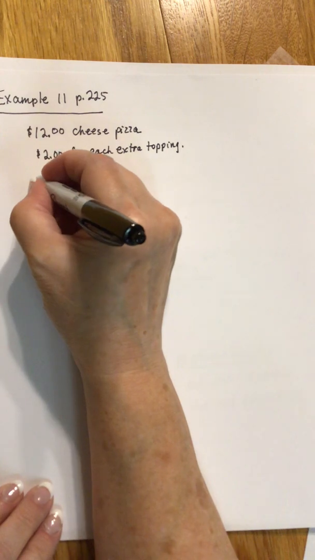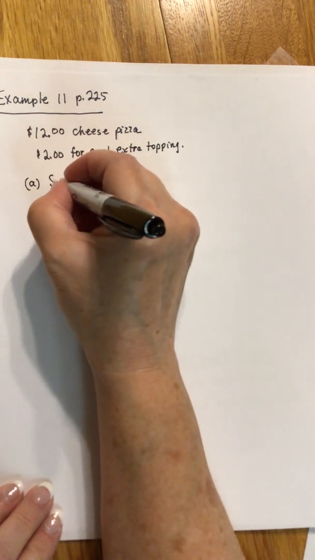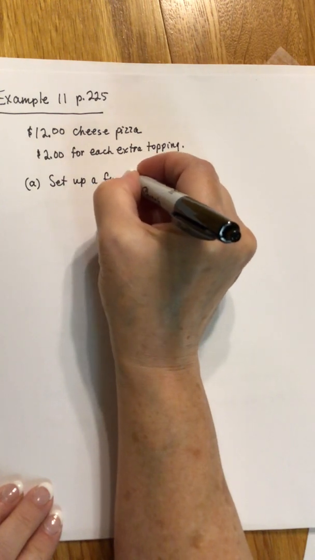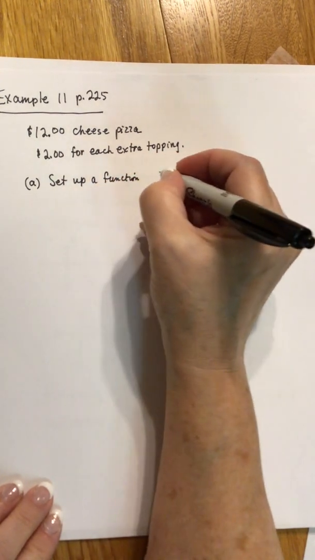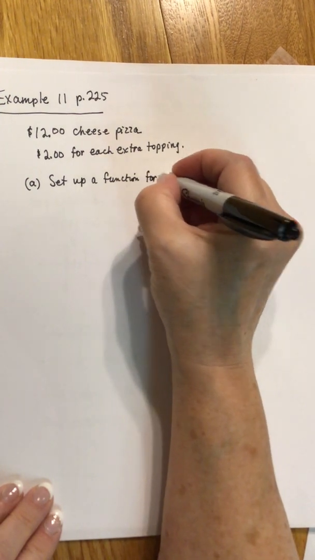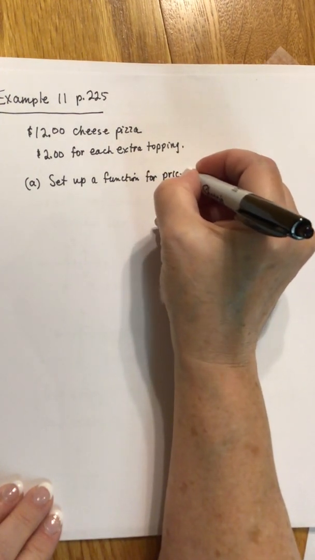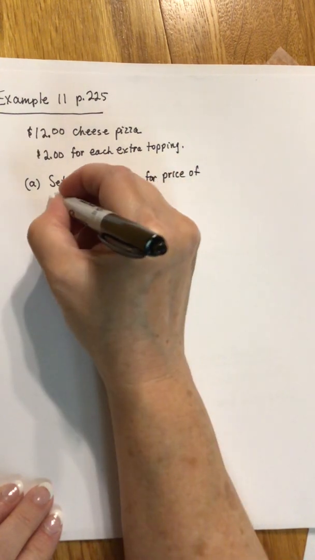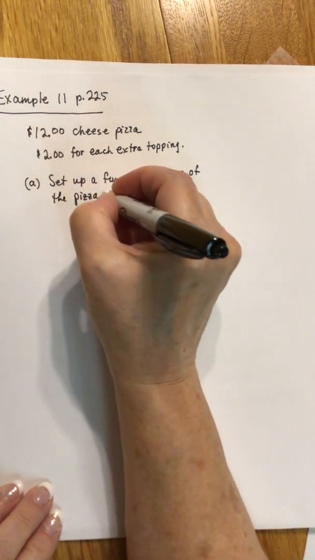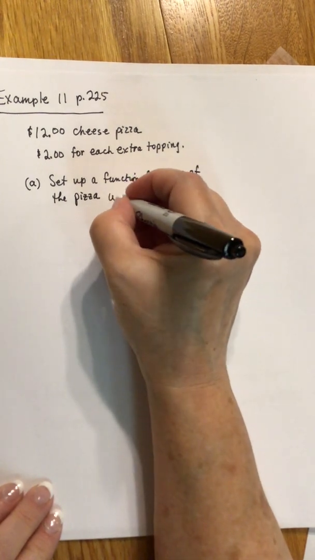So the first thing it wants us to do is set up a function for the price of the pizza. And it says with n toppings.